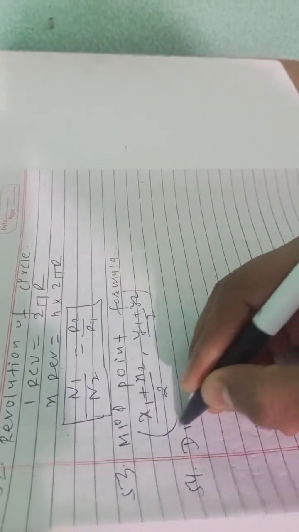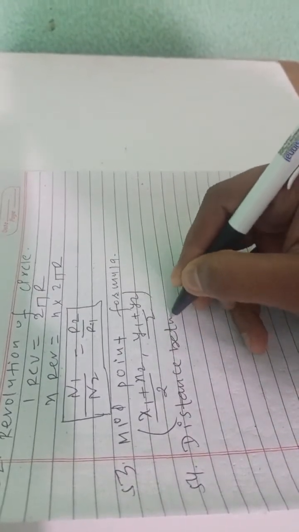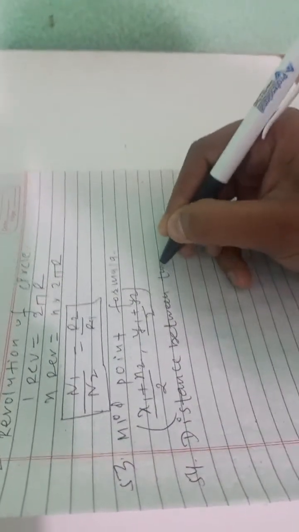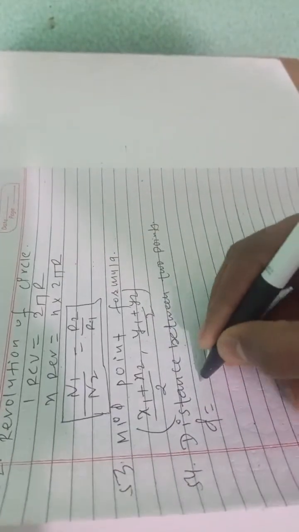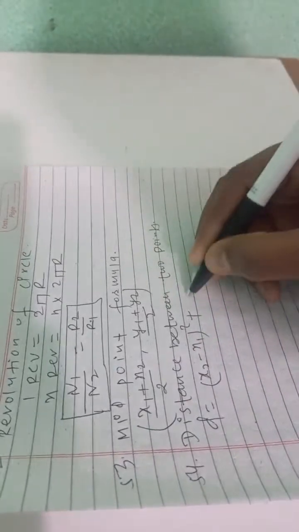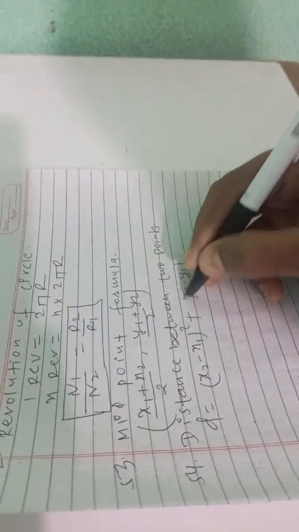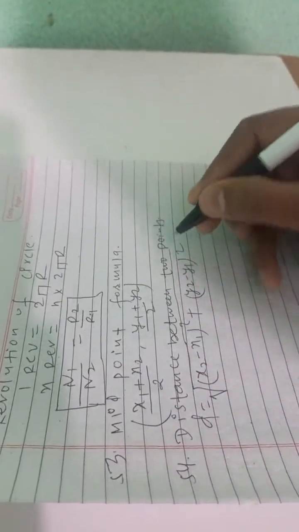You have to understand the formula of distance between 2 points. D means the square root of x2 minus x1 whole square plus y2 minus y1 whole square, and you have to write it under the root. This is the formula of distance between the 2 points.